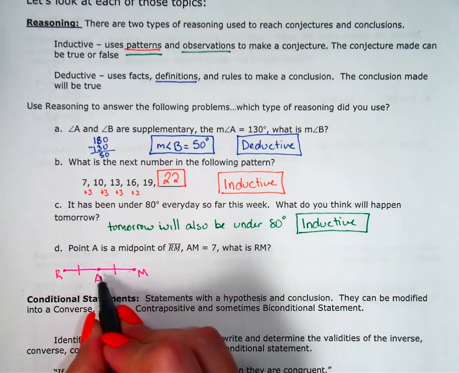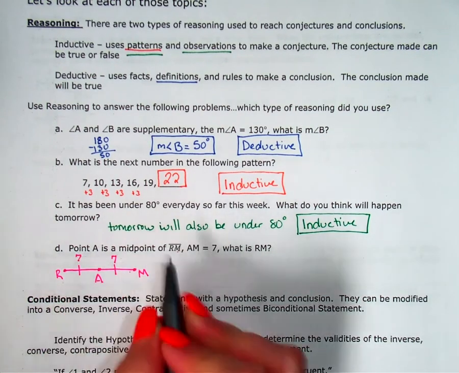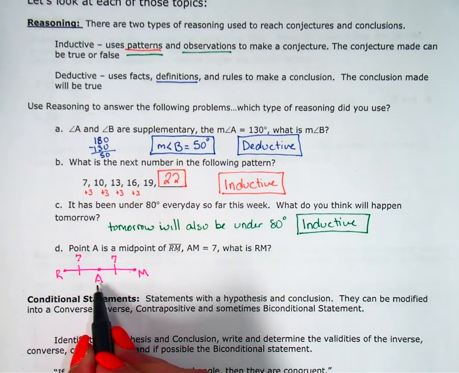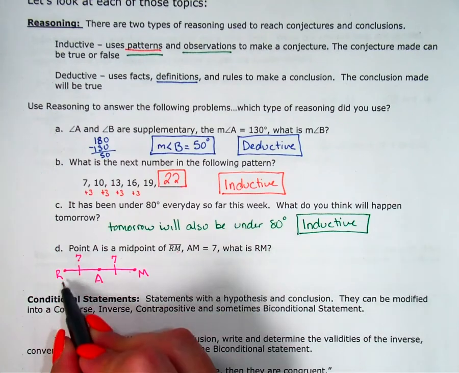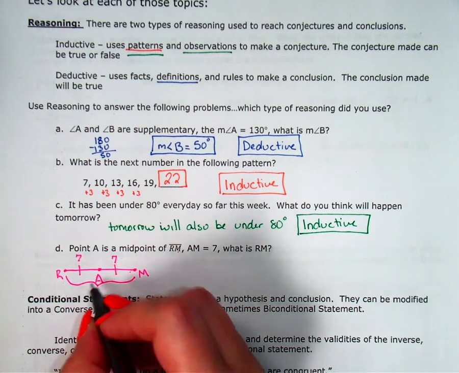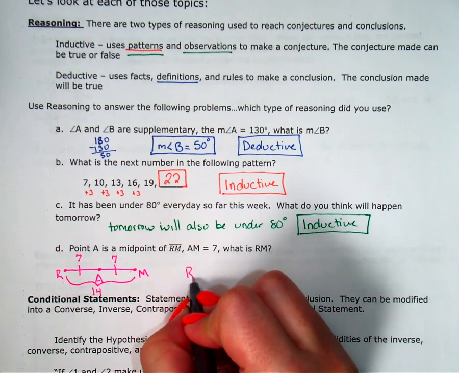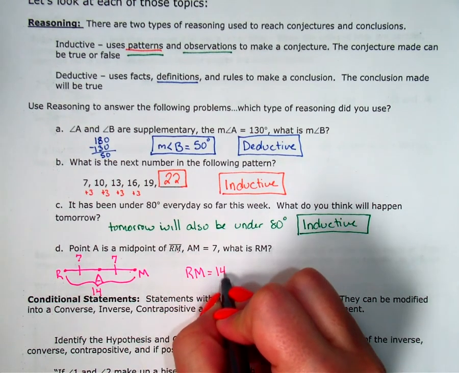From A to M is 7. So A to M is 7, which means the other side is also 7 because the definition of midpoint says it's right in the middle. What is RM? R all the way to M. My segment addition postulate says that my two segments together make 14 units. So RM equals 14 units.